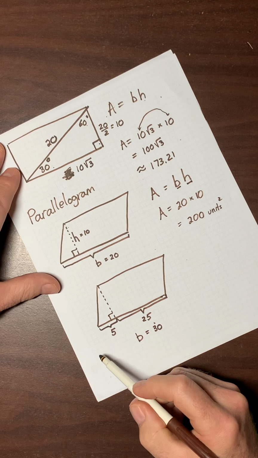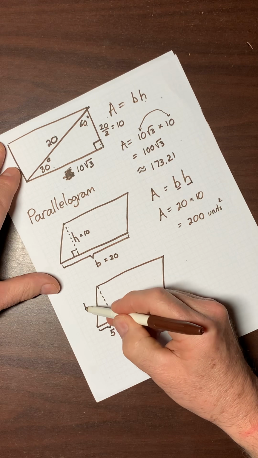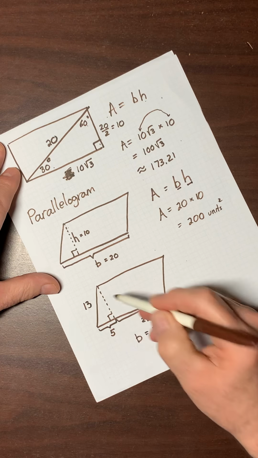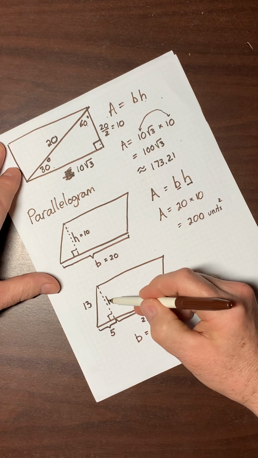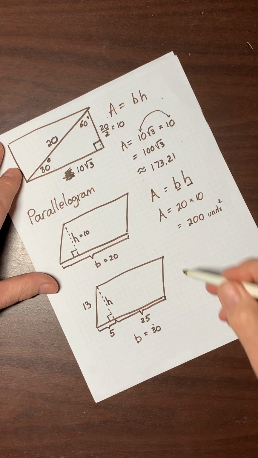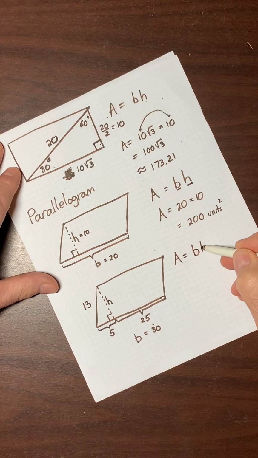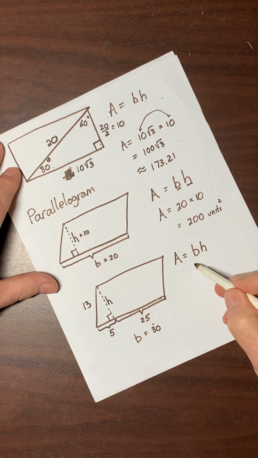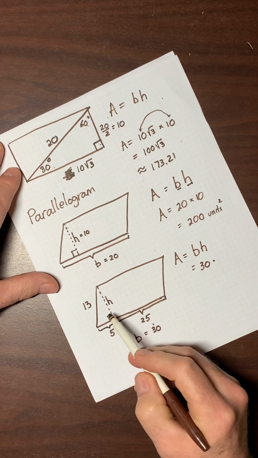And then let's suppose you're told that this side of the parallelogram has a length of 13. Now, once again, that's not the height. This is the height. So, in order to find the area here, you need to know both the base and the height. We're good on the base. It's 30. The height, though, we have to figure out.